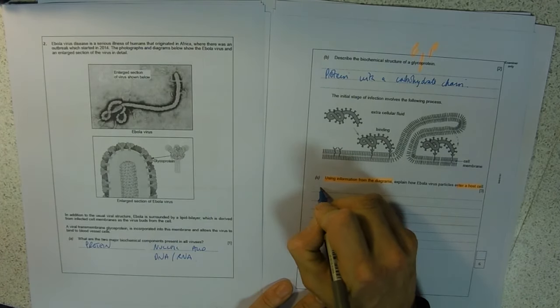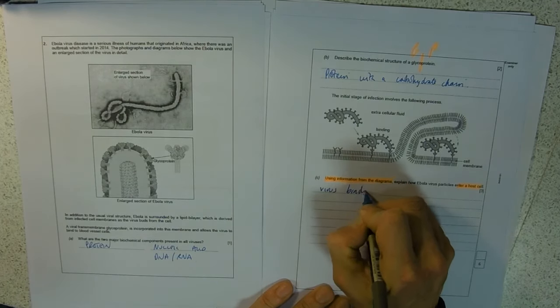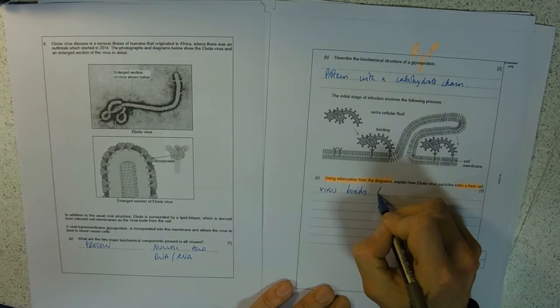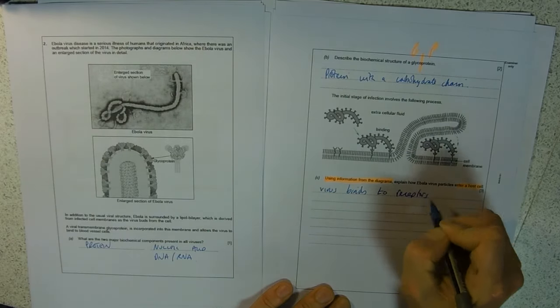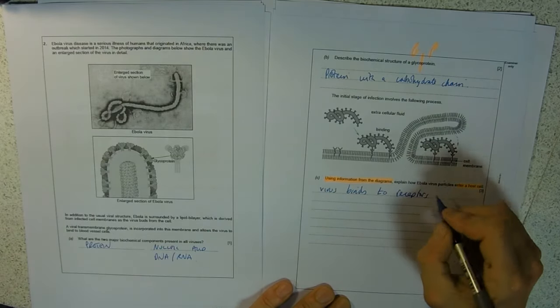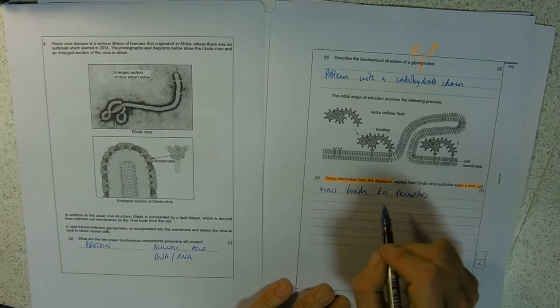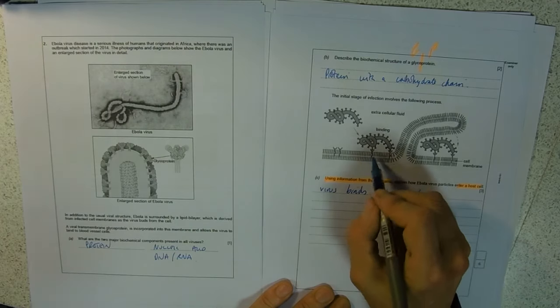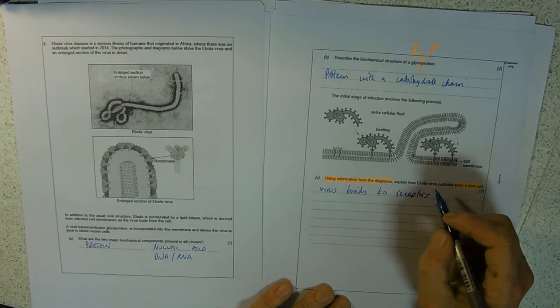So the virus binds, and we need that word binds, to receptors. We could say it binds to these. These might be proteins or something, but receptors is the key word you need to use there.